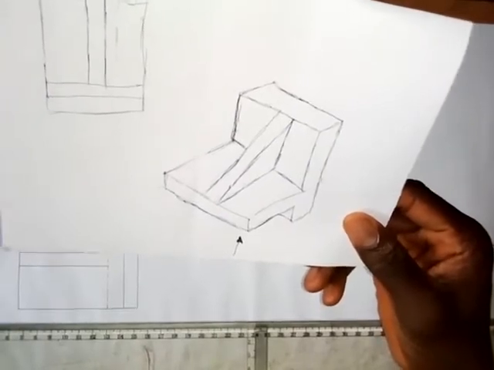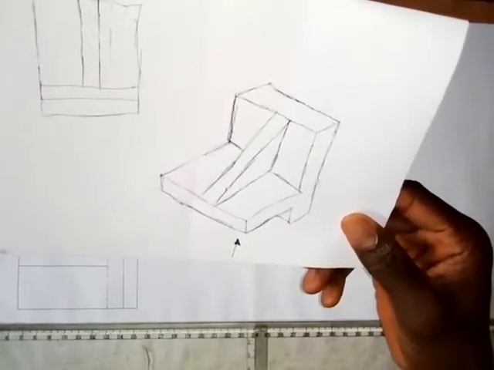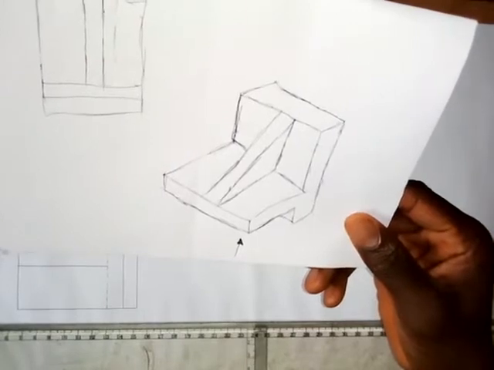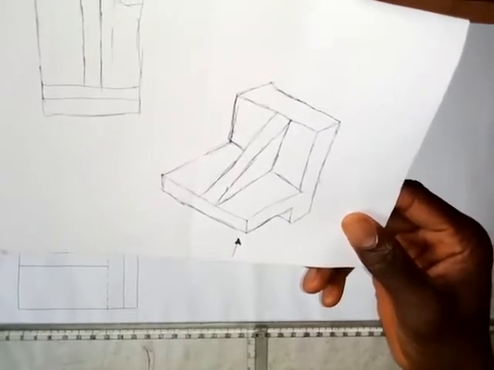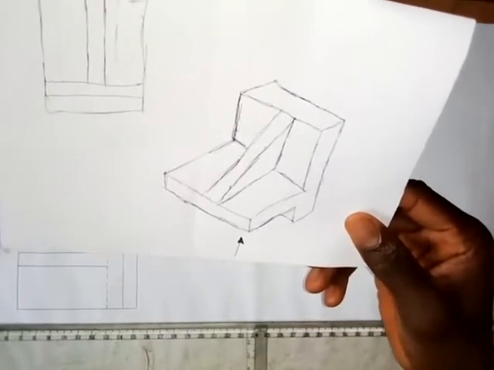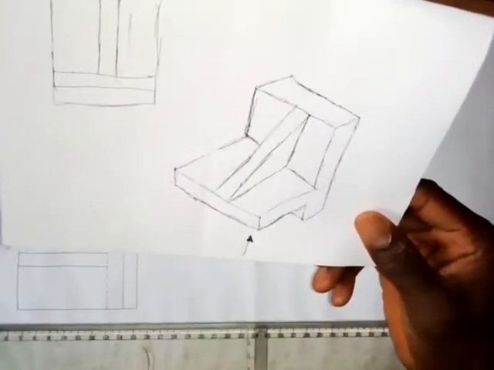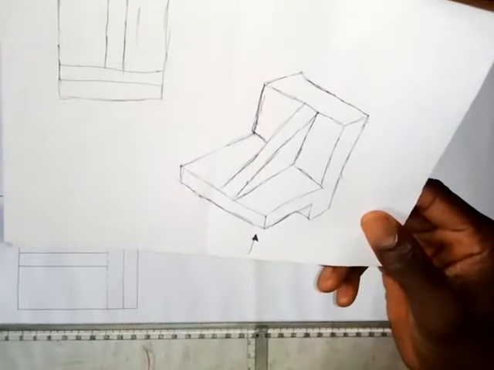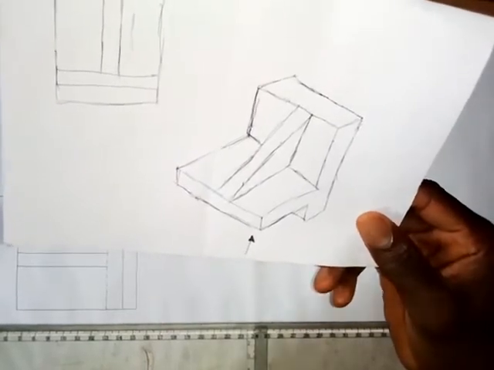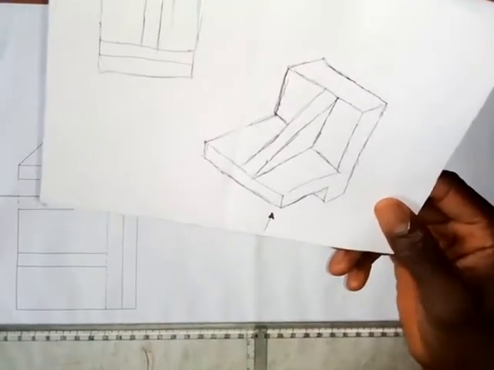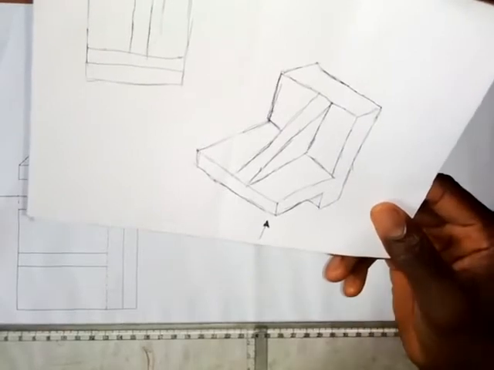It will help you a lot to understand what you are asked to do, so that you can do it as soon as possible. So sketch the isometric view as I've done here. I'm going to make use of this isometric view as we move on.